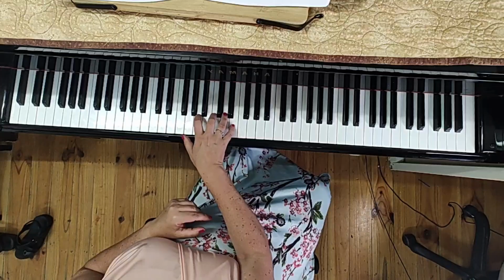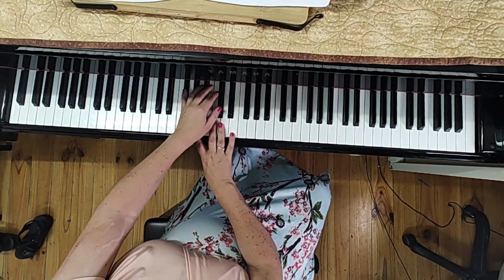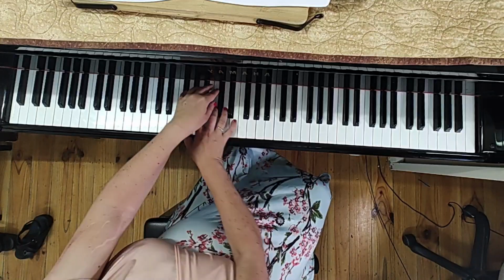So we have F and A and C and E. That's all this whole section is. We have in the left hand G flat and D flat. We're going to do it three times.